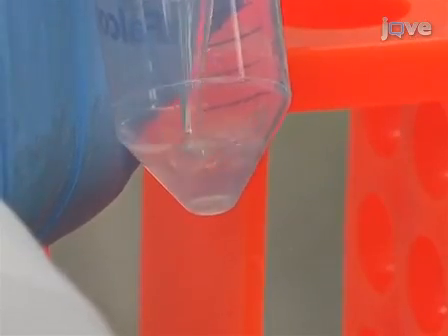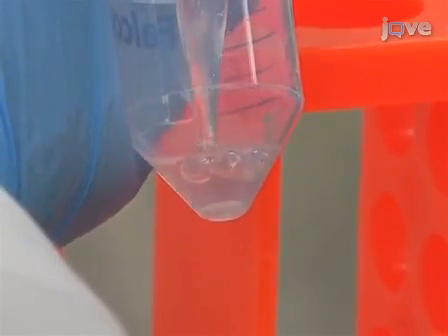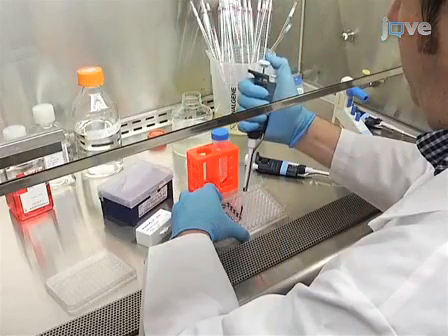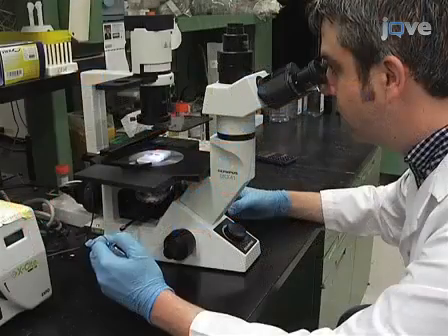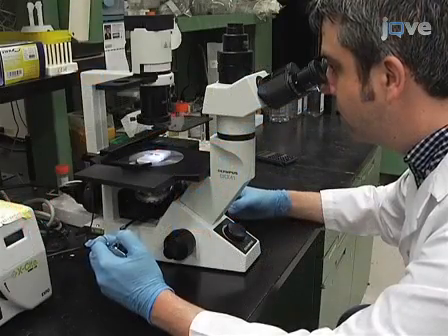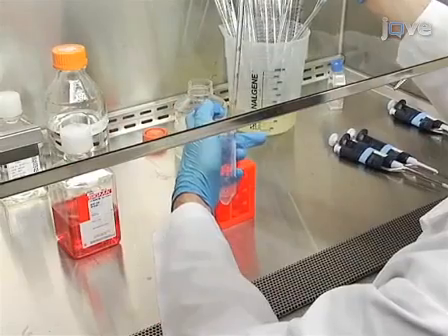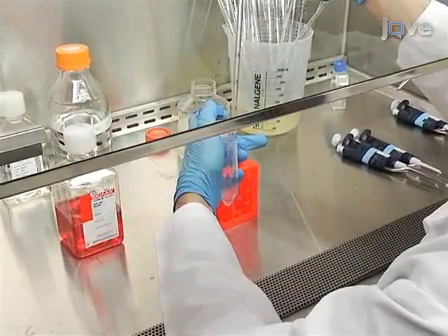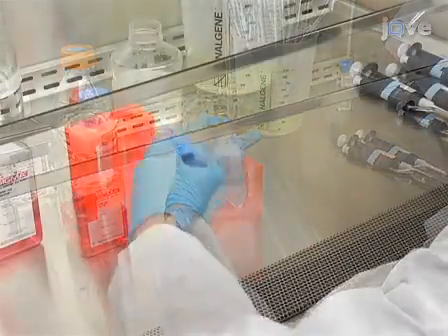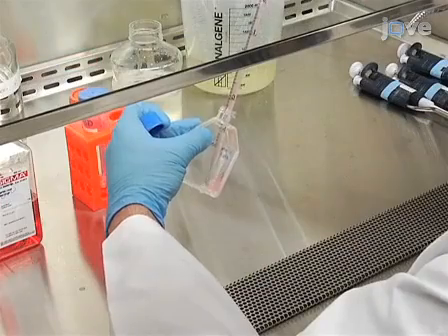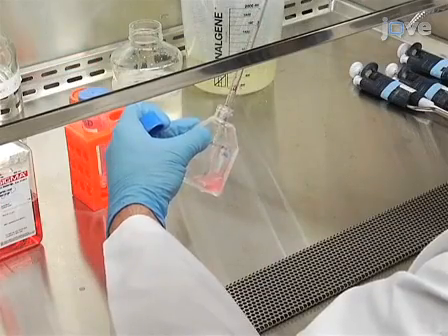Now resuspend the cells in 1 ml of complete RPMI. Use 5 microliters of cells to prepare a 1 to 10 dilution in trypan blue and count the live cells using a hemocytometer. Then use complete RPMI to adjust the volume to obtain a cell concentration of 2 times 10 to the 6 cells per milliliter, and transfer the cells to a 25 cm squared tissue culture flask.